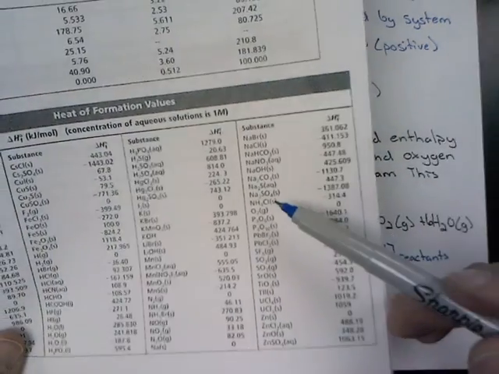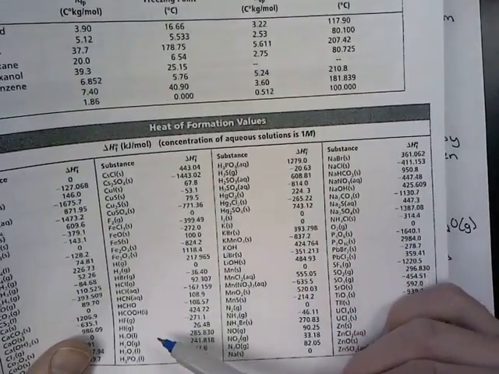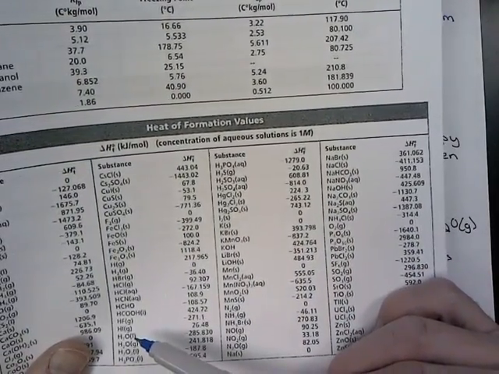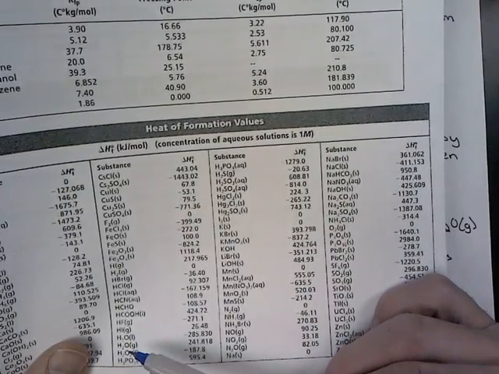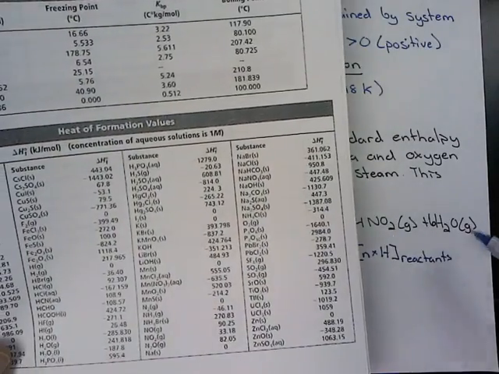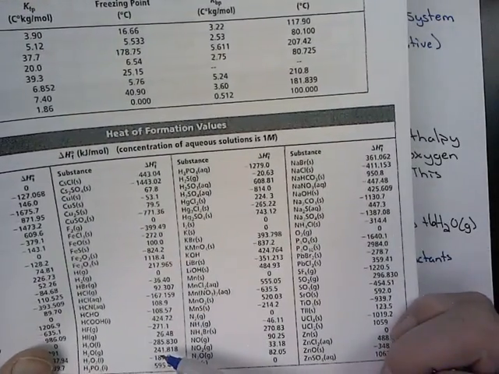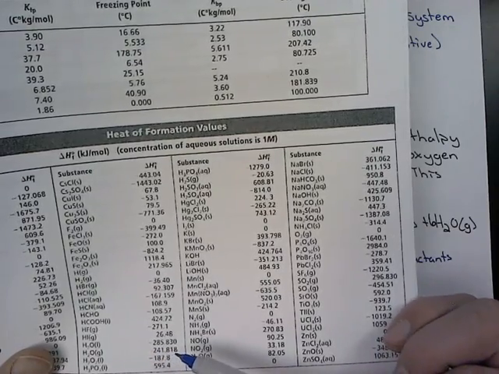So for H2O, if you look here, we find H2O. Now we've got to be careful. There is H2O as a liquid and H2O as a gas. So we want a gas, and we double check our numbers here. This is negative 241.818.